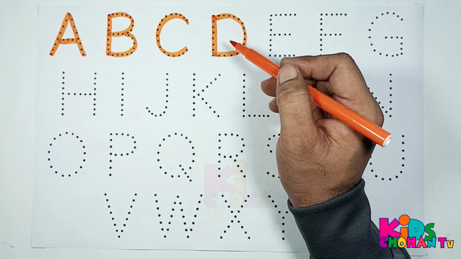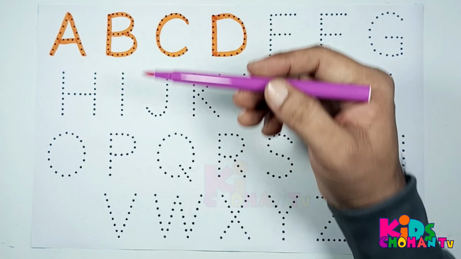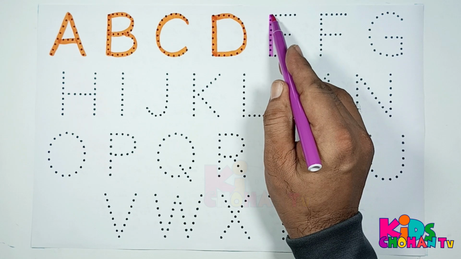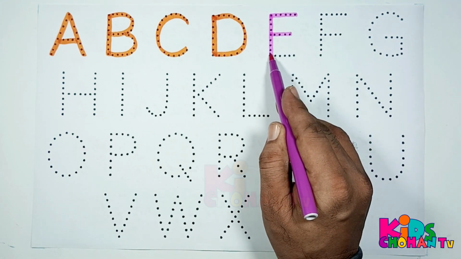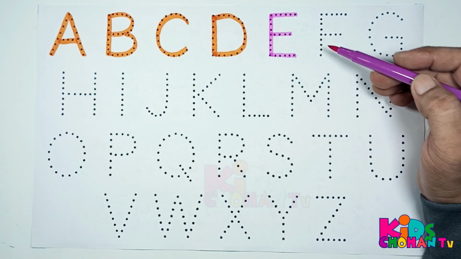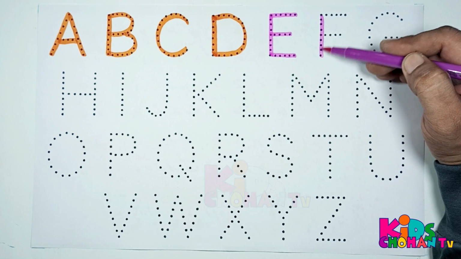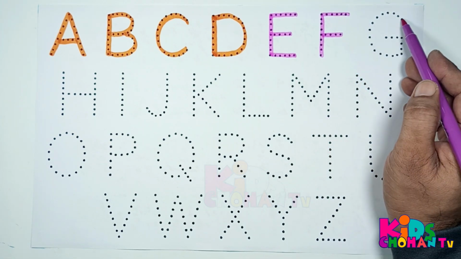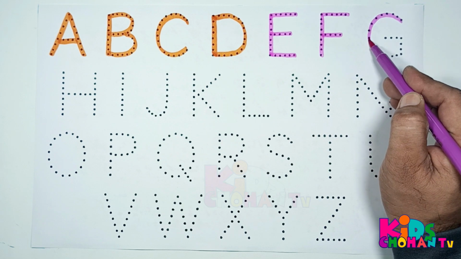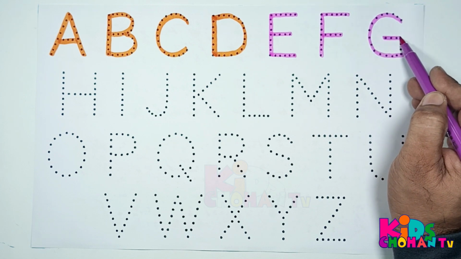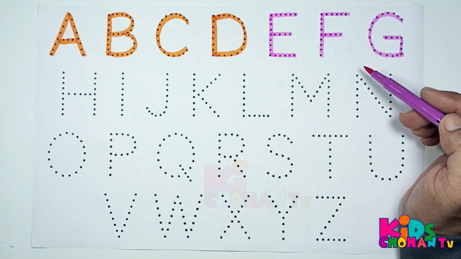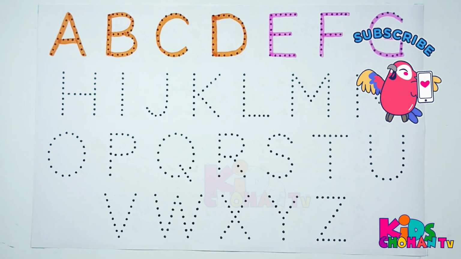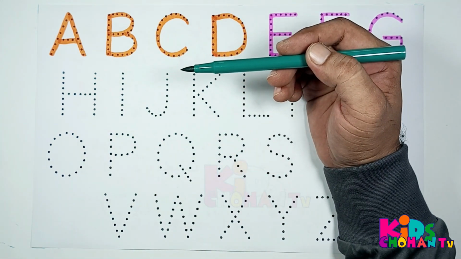D. D for duck. Purple color. E. E for eagle. F. F for fish. G. G for goat. Green color.